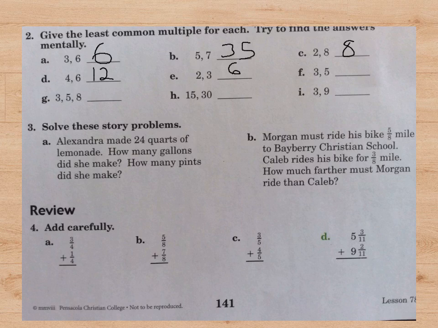F, write down what you think the lowest number 3 and 5 goes into. The lowest number that 3 and 5 goes into is 15. Okay, see if you can do G, H, and I right now. G is really hard, so if that one seems hard, you can skip it. Try to do H and I.